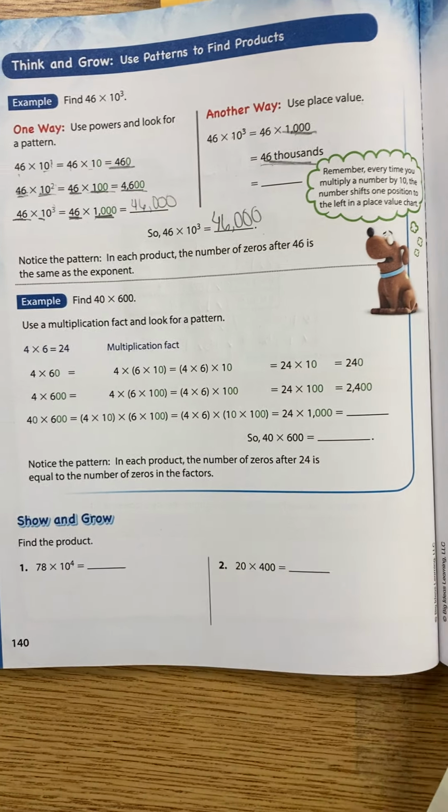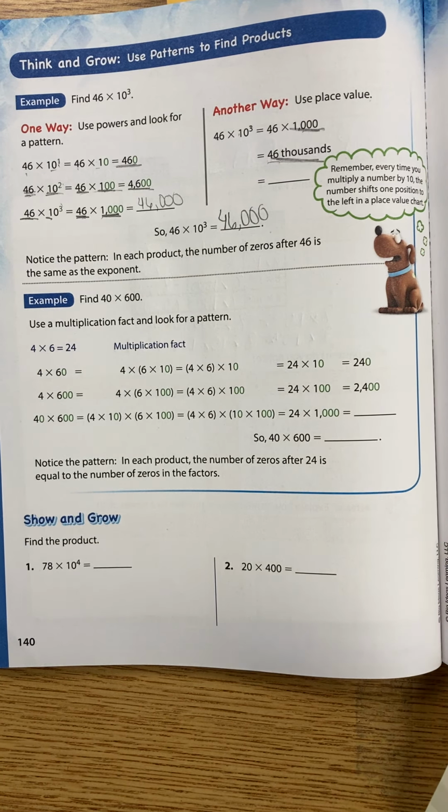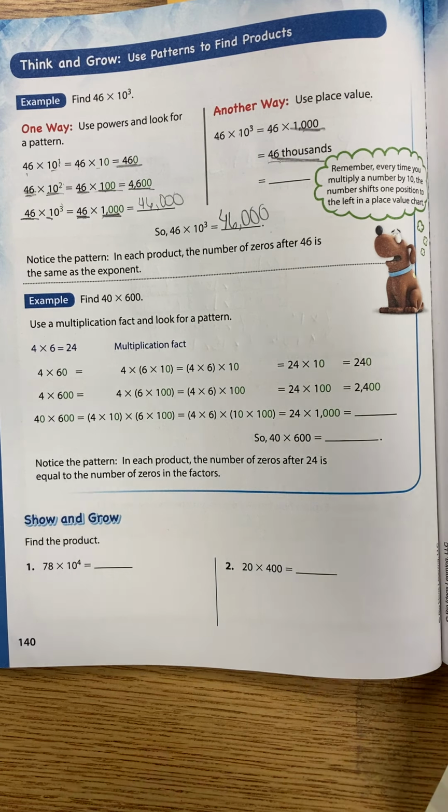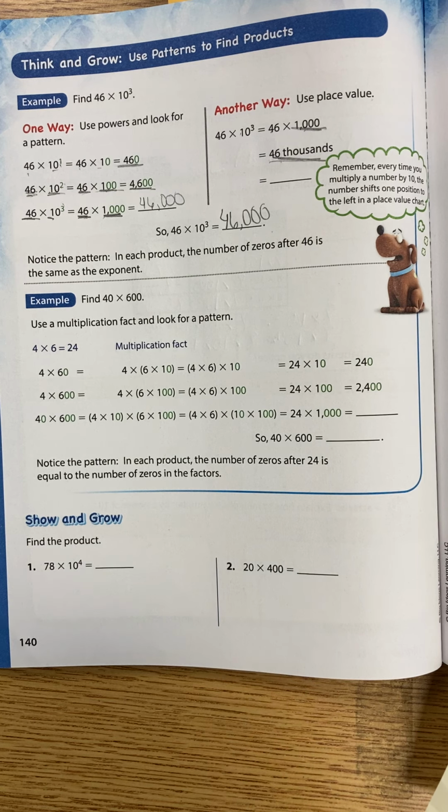46,000, okay? Remember, every time you multiply a number by 10, the number shifts one position to the left on the place value chart. So it goes up to the left. It goes to the left, okay?